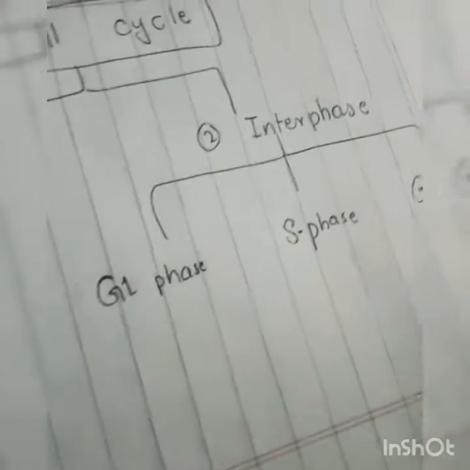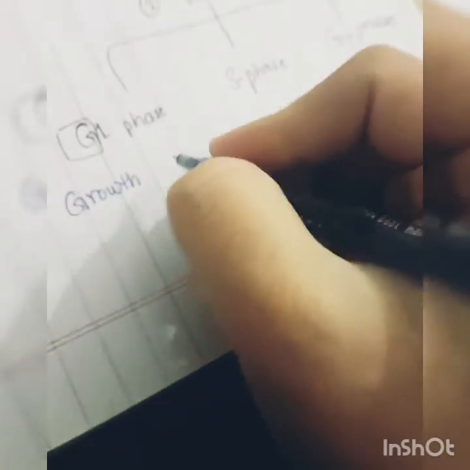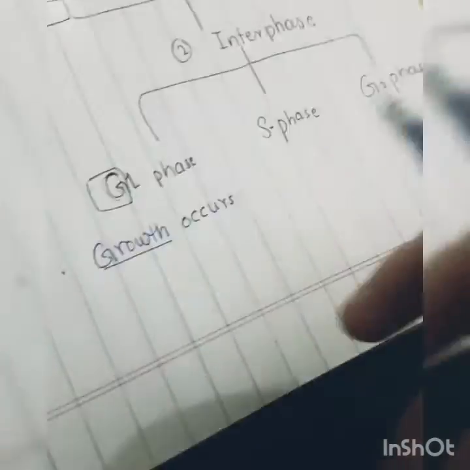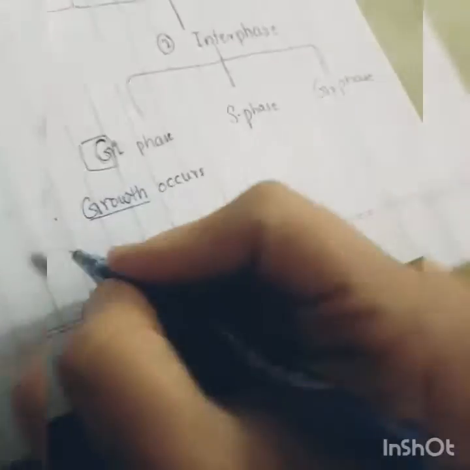It's so easy, guys. Don't worry. In the G1 phase, the G denotes growth, so growth of the cell occurs here. Cells grow in size but do not divide.